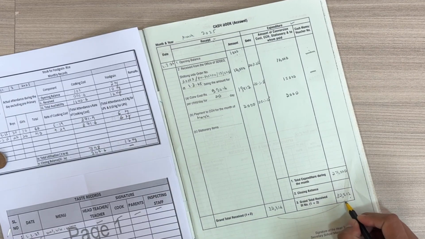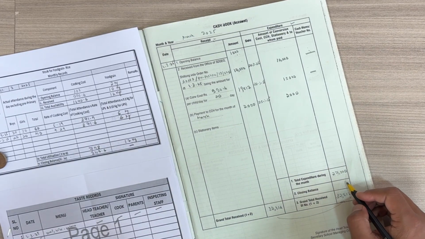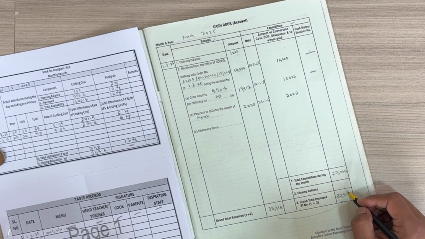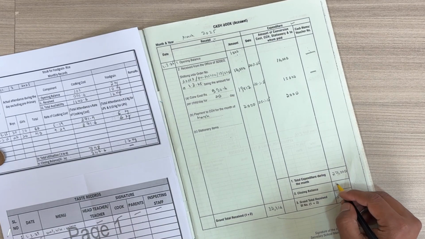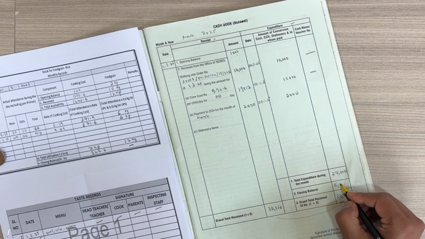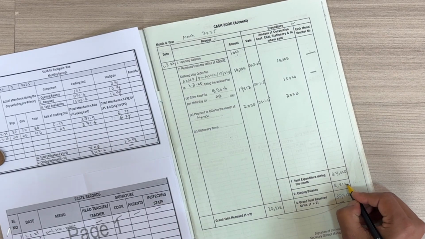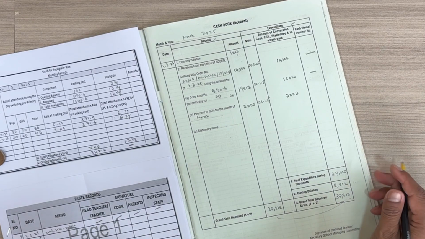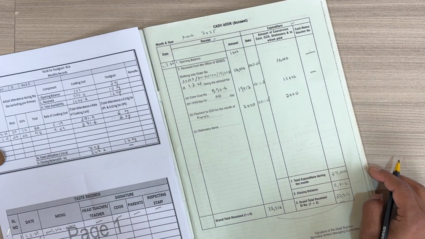This one you have to come here, and then the closing balance part. So you have to take this 33,000 minus this 27,000. So the remaining balance or the closing balance of this month will be around 5,812. And this amount you should carry forward to the next month, which is April 2025.